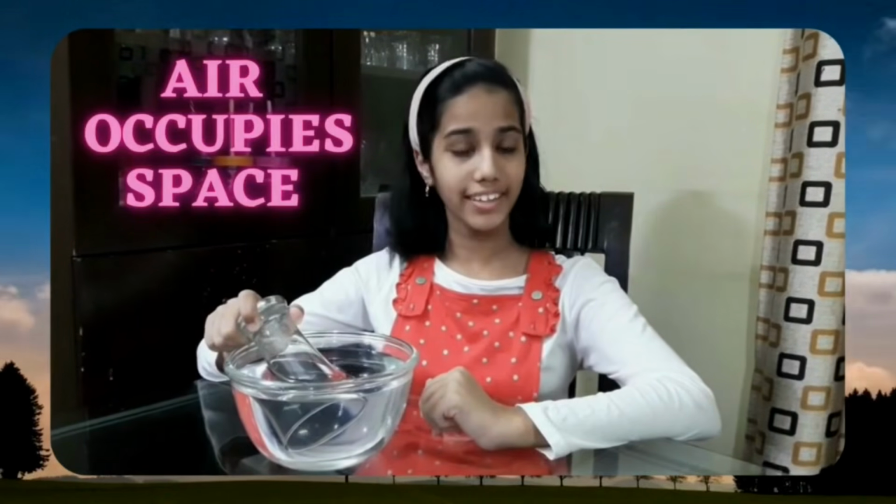Here we can see that when we tilt the glass tumbler, the air present in it escapes in the form of air bubbles. This creates space for the water to enter in the glass tumbler, and it is easy to push the glass tumbler into the bowl filled with water. This shows us that air occupies space.